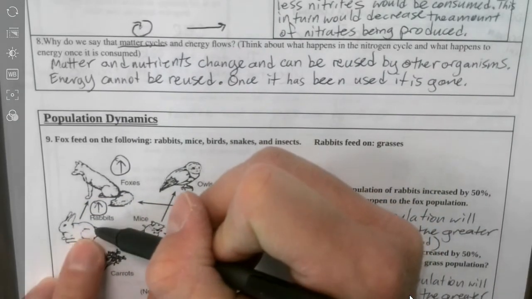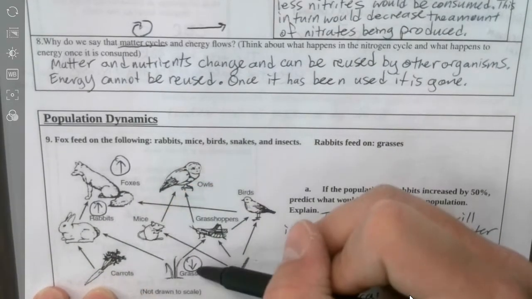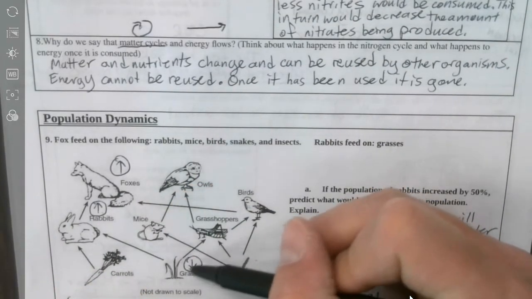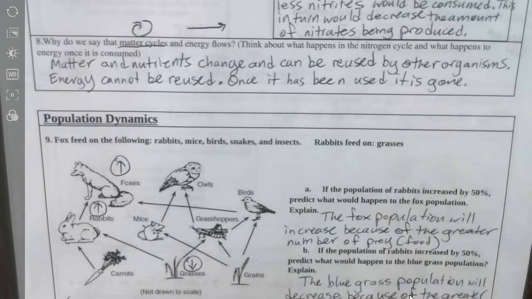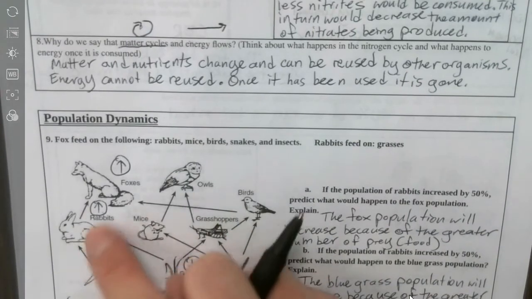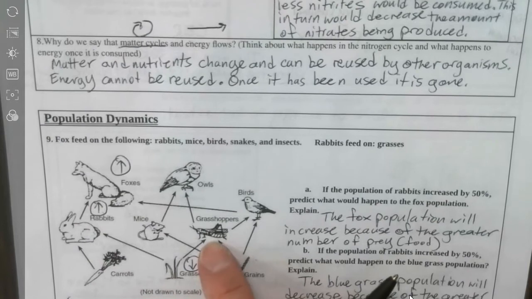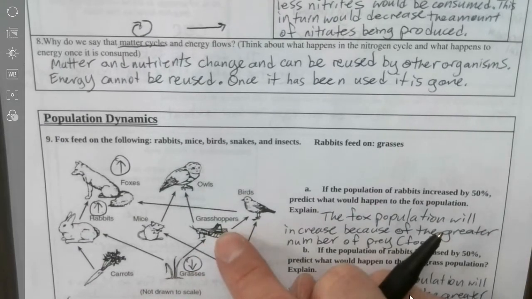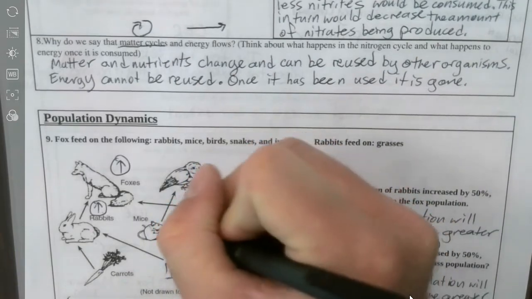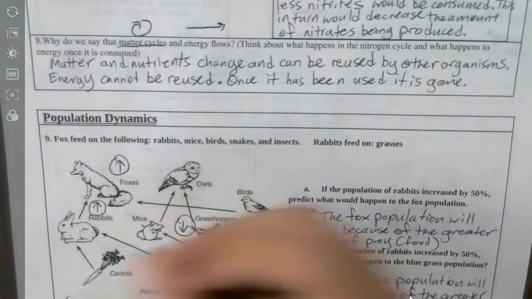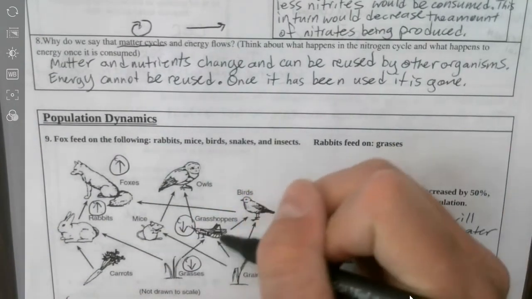So let's say that we've got these rabbits here, and the rabbit population increased, so then the grass population decreased. So let's think about what happened to the grasshoppers here. Because the rabbit population increased by 50%, they ate more of the grasses. So what would happen to the grasshopper population? Okay, the grasshopper population would decrease because there's less food available to them.